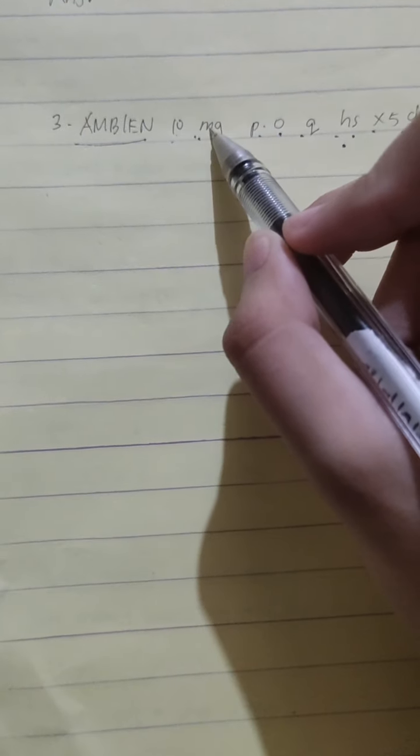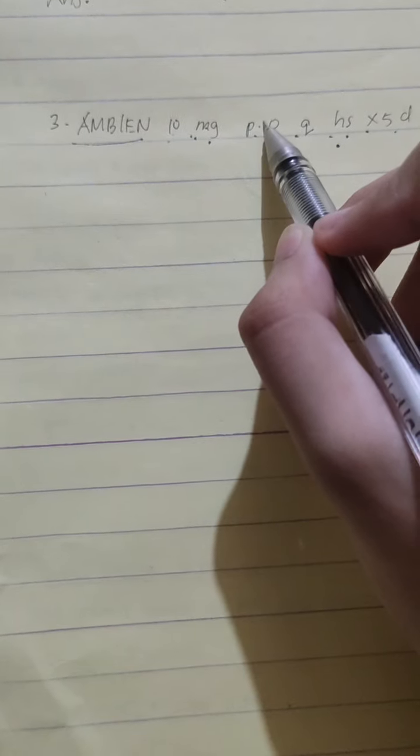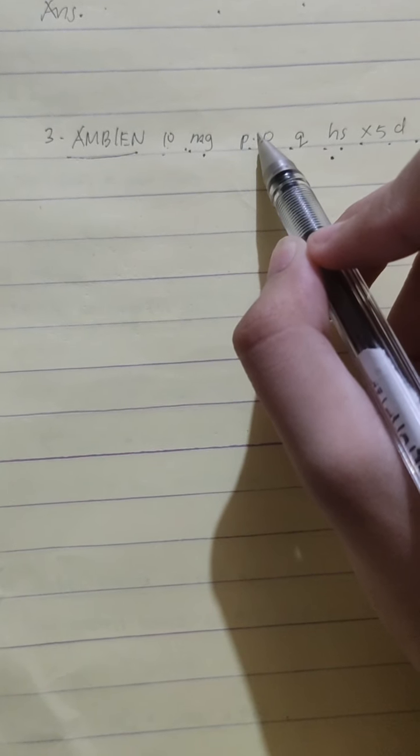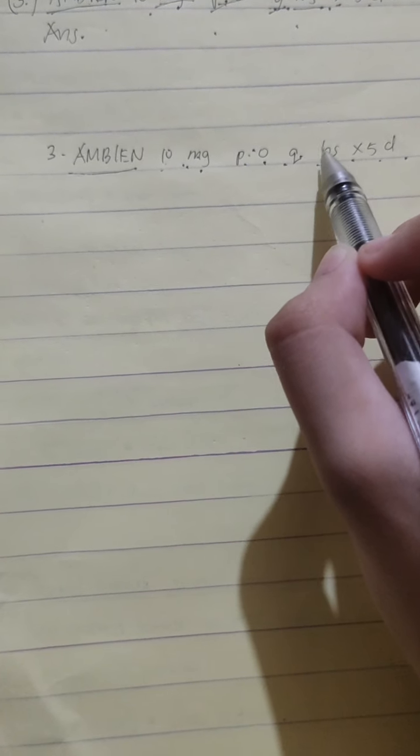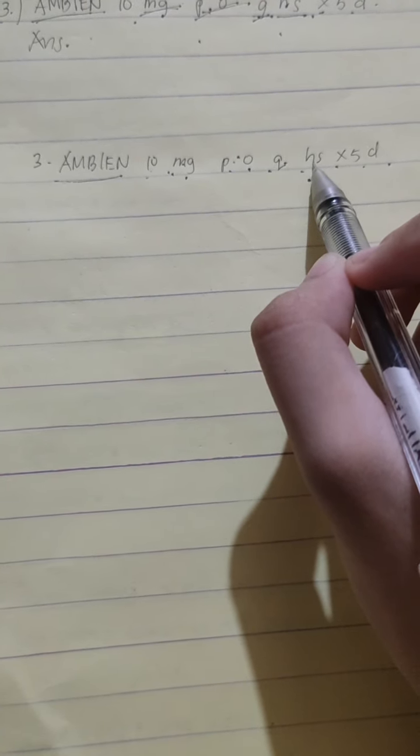So the answer is Ambien 10 mg by mouth every bedtime for 5 days.